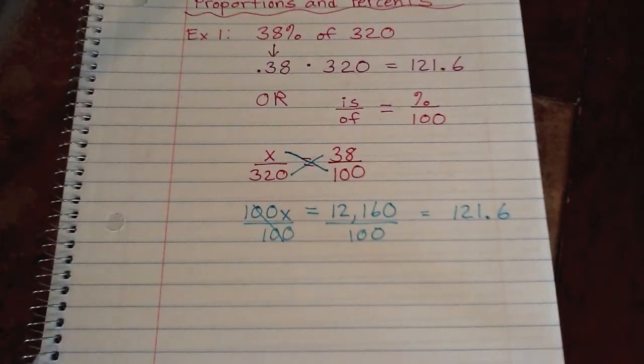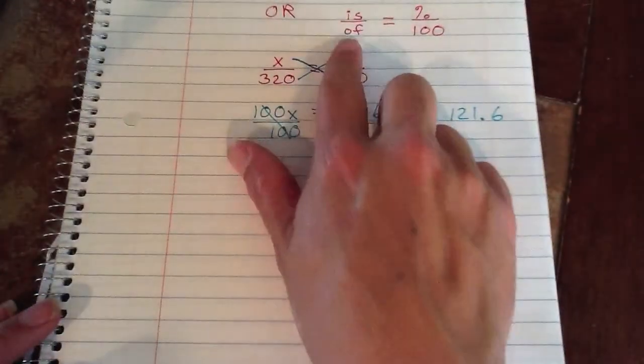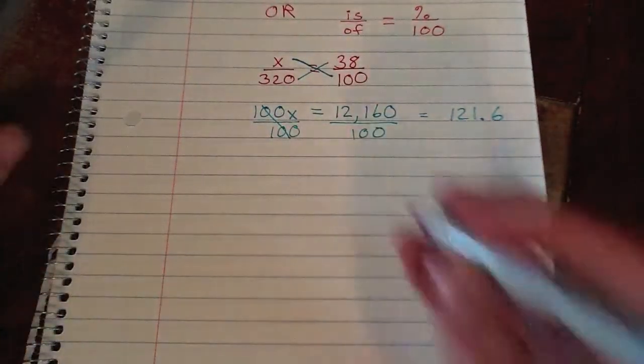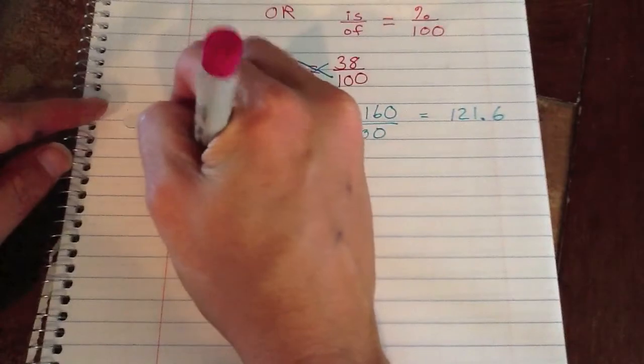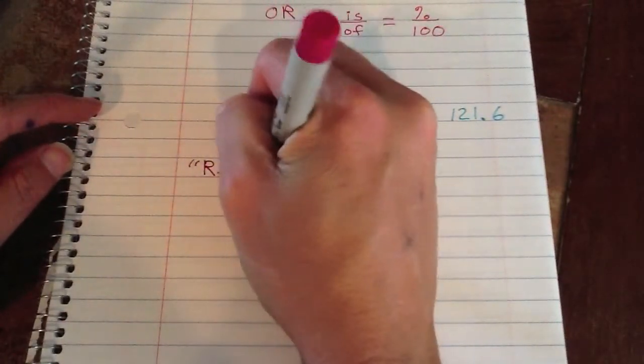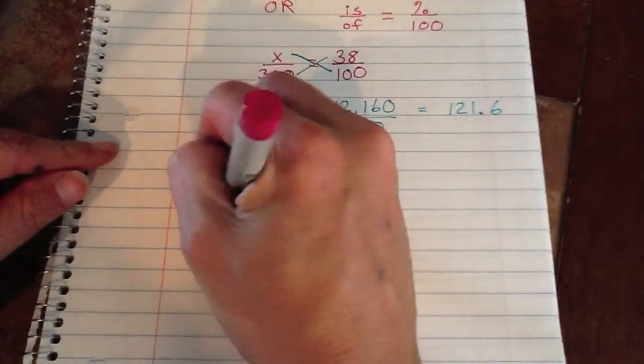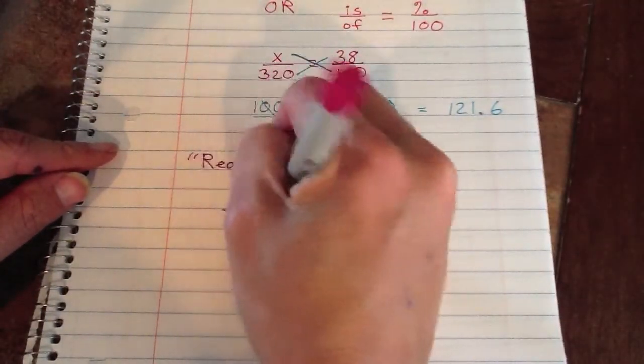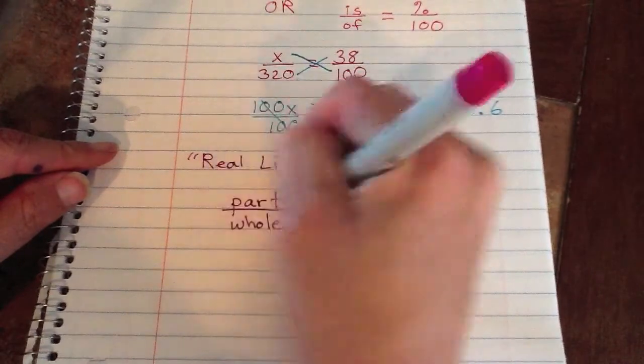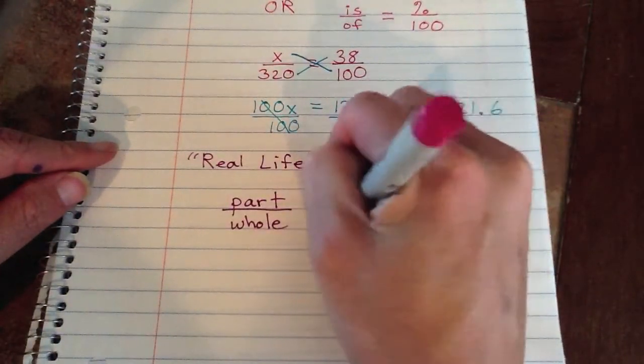When you're looking at it in terms of a word problem, it's not always going to work with is over of equals percent over 100. Sometimes you need to think about it, I'm going to just put in real life, as part over whole equals percent over 100.